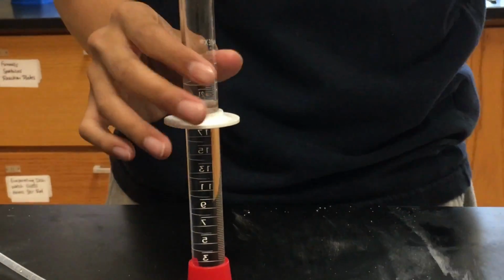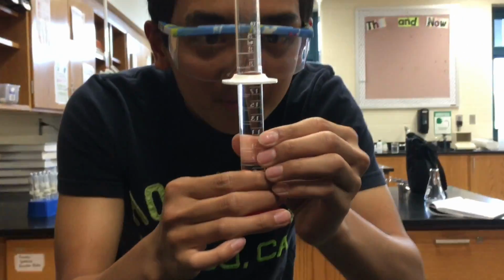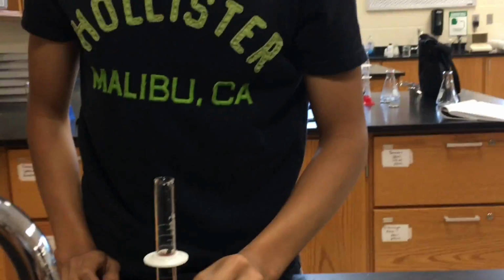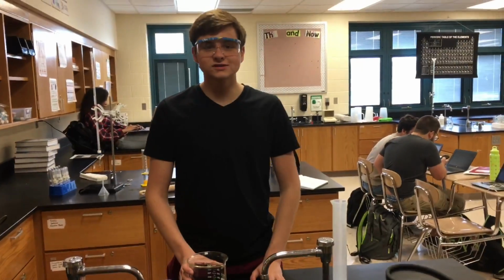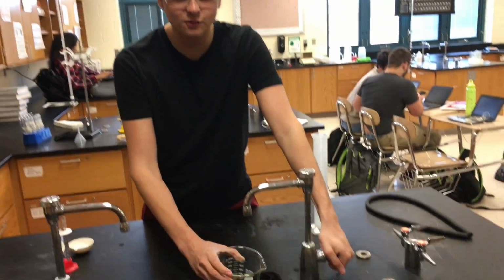That's 1 milliliter too much, but you get the idea. That's 20 milliliters of hydrochloric acid. Now, we'll set up the experiment. We'll start by filling this big beaker with water.